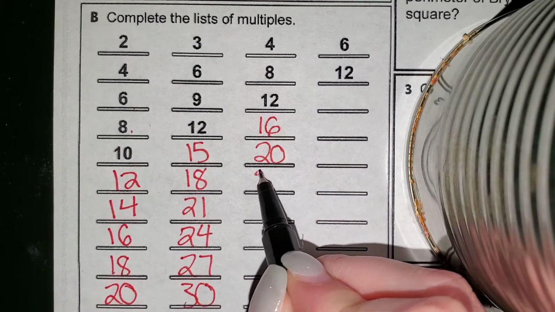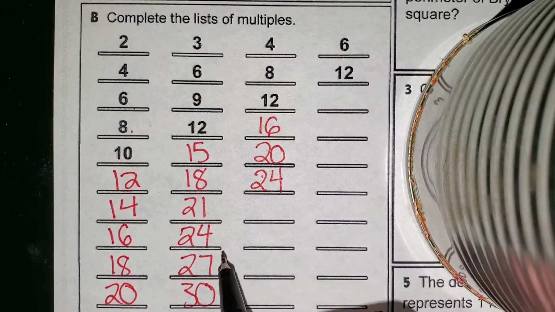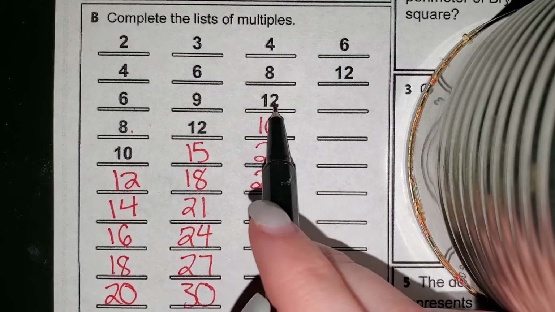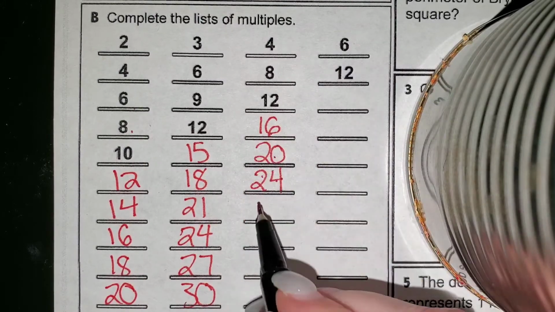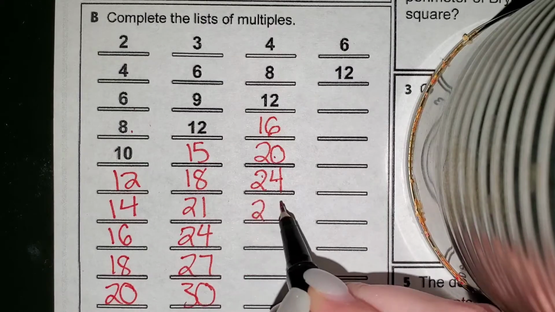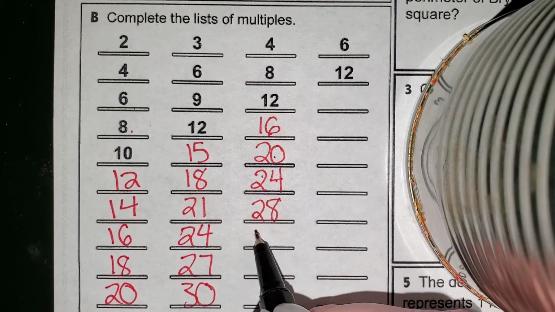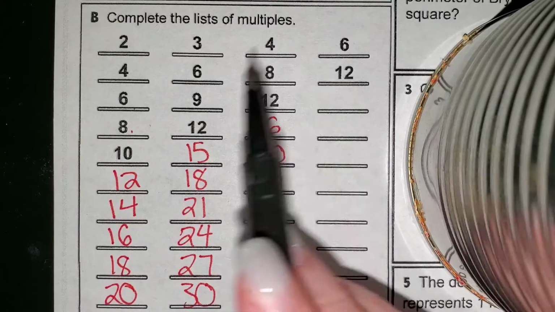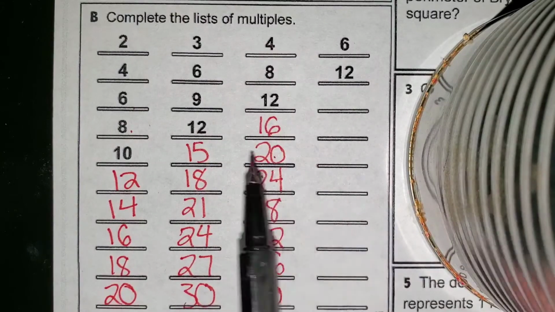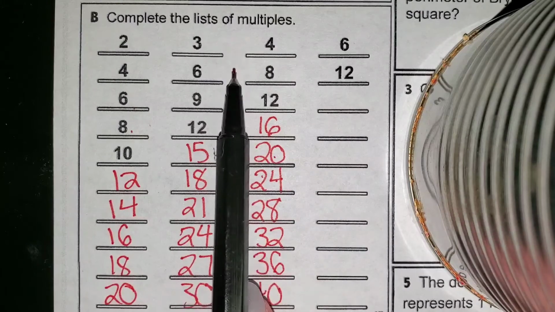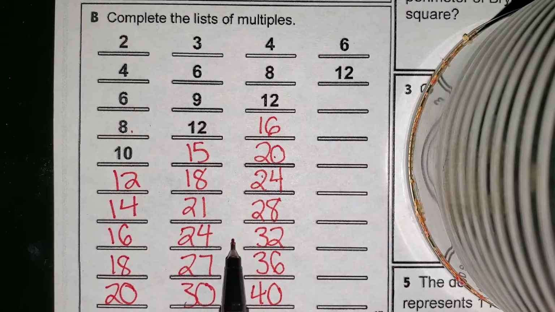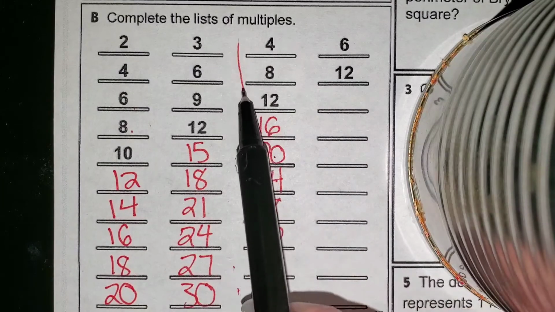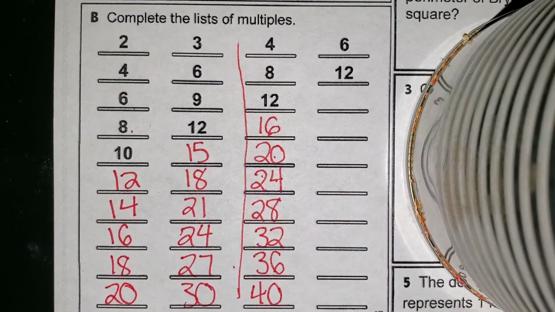Let's see, 4 times 6 is 24. This is 4 times 1, 2, 3, 4, 5, 6. 4 times 7 is 28. 4 times 8 is 32. 4 times 9 is 36. And 4 times 10 is 40. So if you'll look, this looks just like our T-charts, where if we would have had 1, 2, 3, 4, 5, 6, 7, 8, 9, 10 going down this way, this would be what we put on the right.